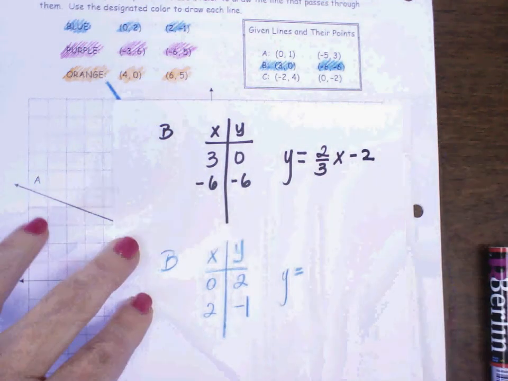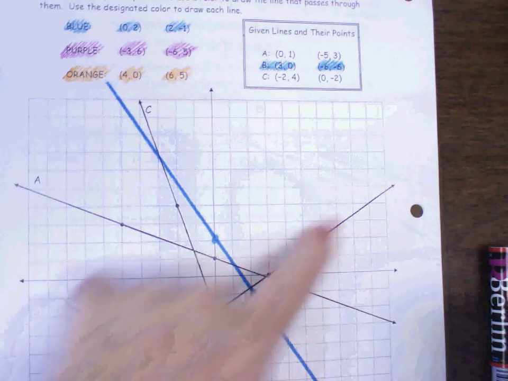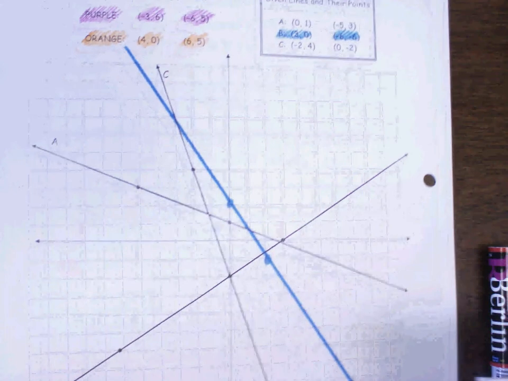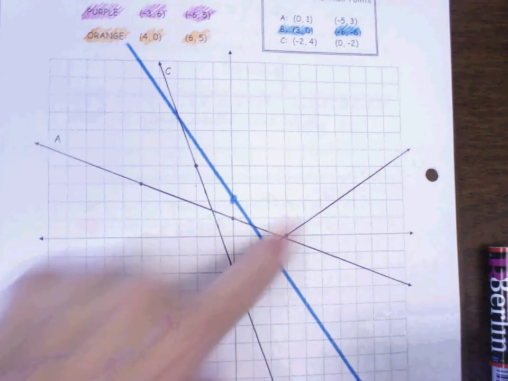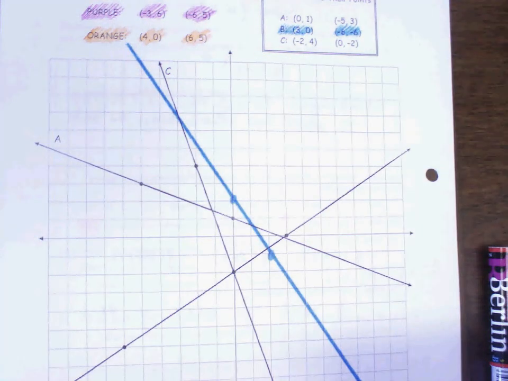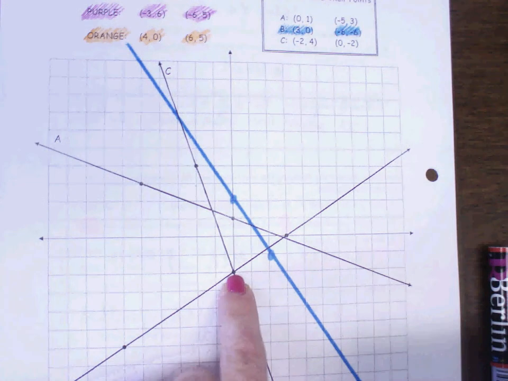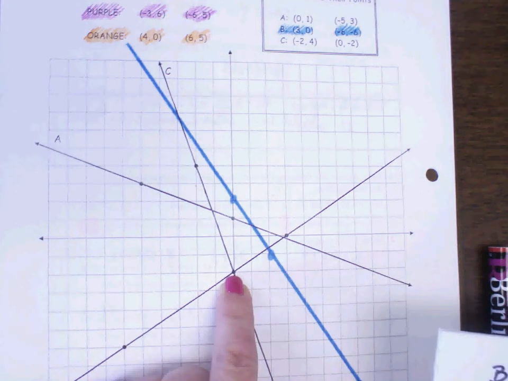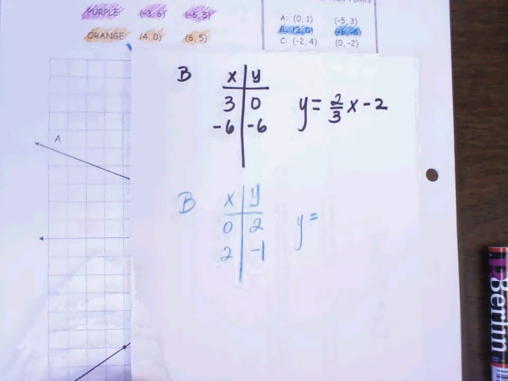Two-thirds x minus 2. All right, let's see B. Does it have a positive slope? Yes, B has a positive slope. It's going up. And then, is the y-intercept of B negative 2? Yes, it is. Very good. So I check B. Now I'm going to go to the blue one.